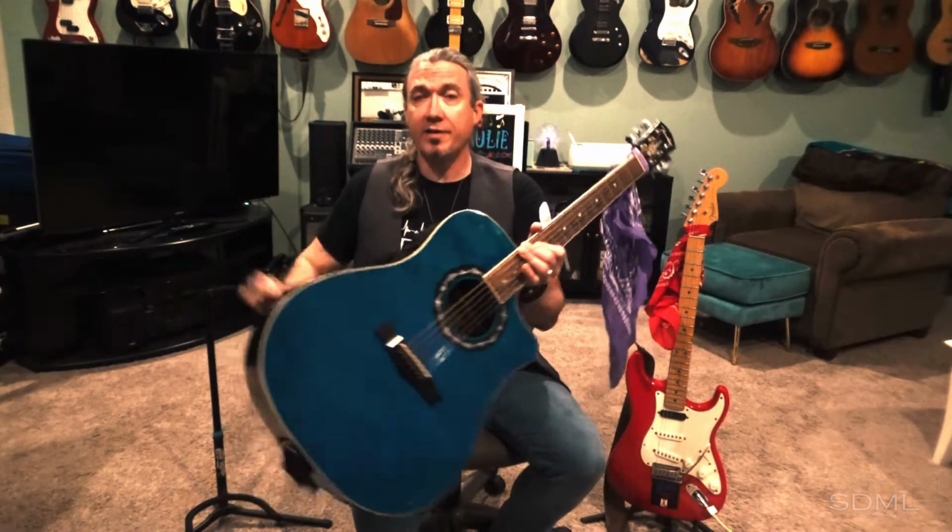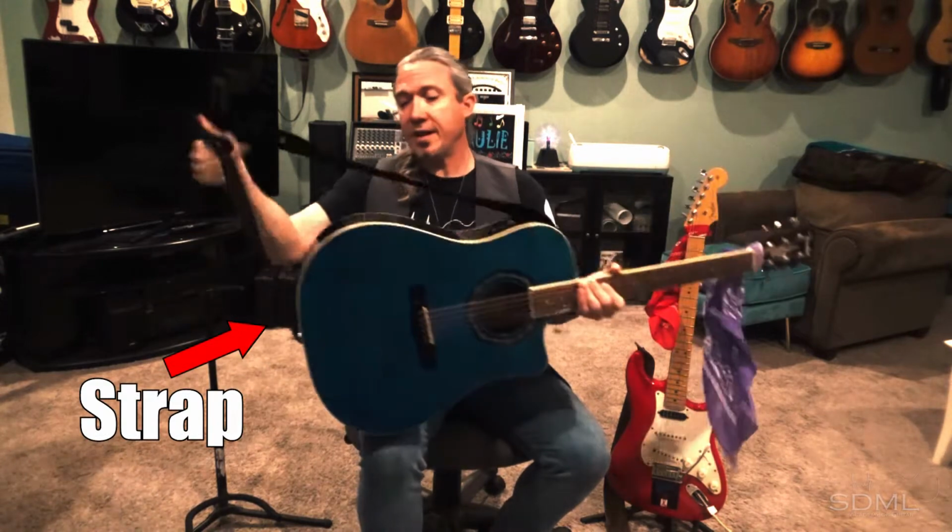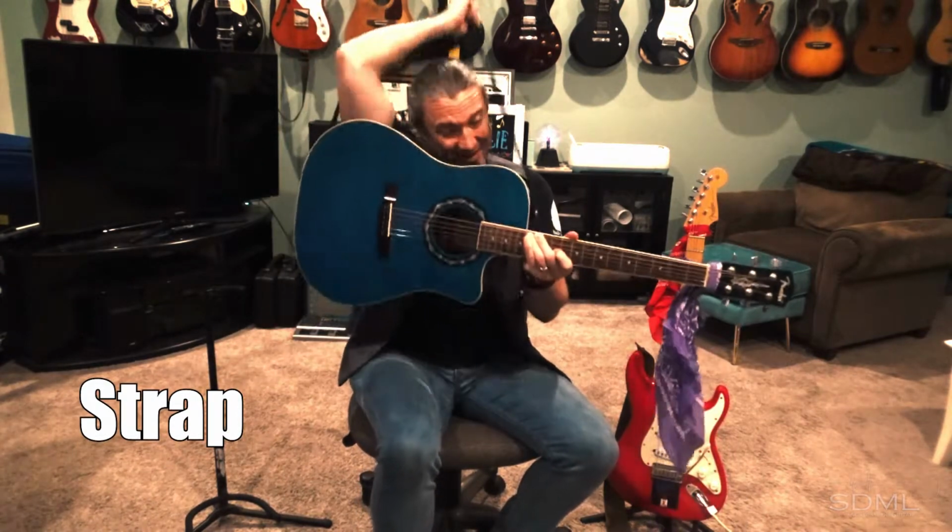You'll also see here that I've got this guitar strap attached to this one, so I could take this and I could put it over my head like so.